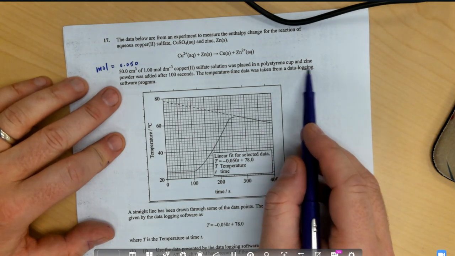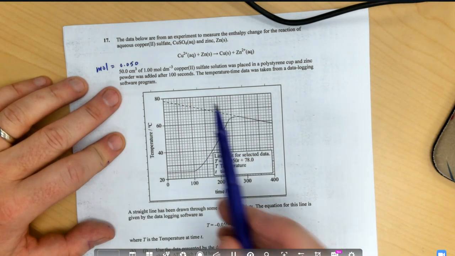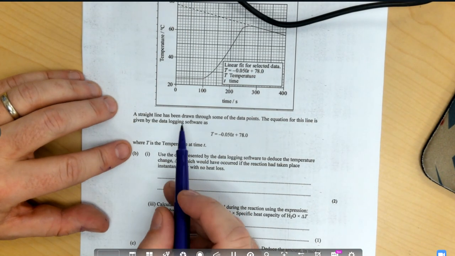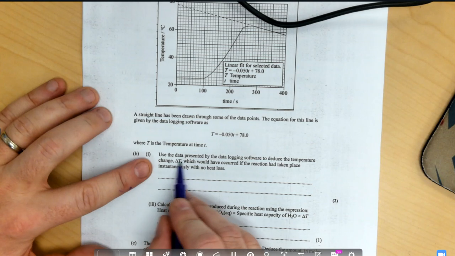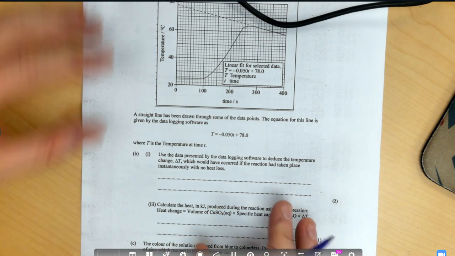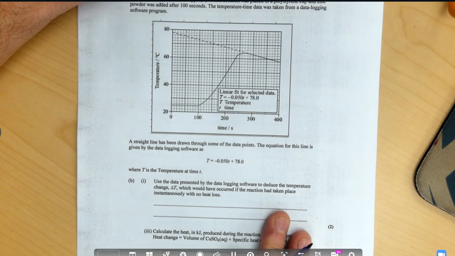It was placed in a polystyrene cup, and zinc was added after 100 seconds. The temperature time data was taken with a data logging software program. Use the data presented by the software to deduce the temperature change which would have occurred if the reaction had taken place with no heat loss.